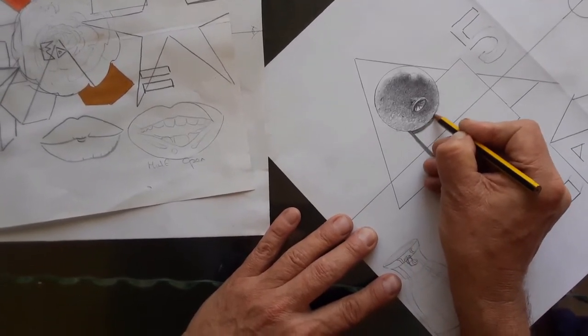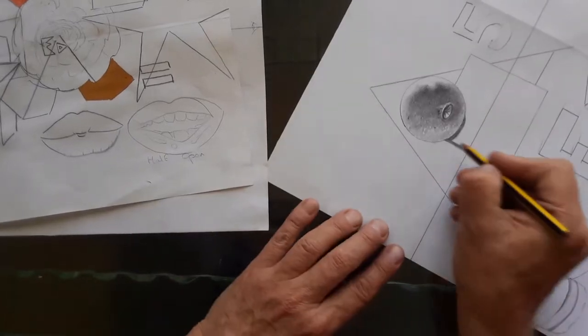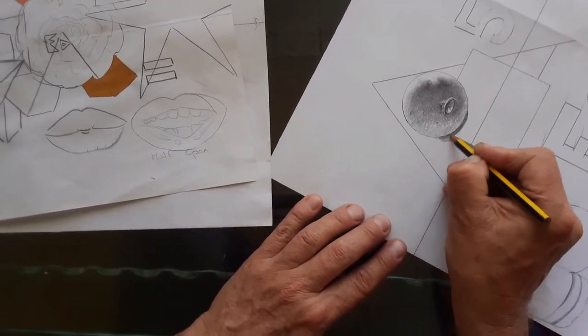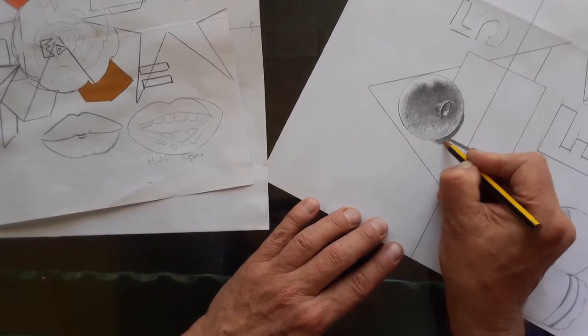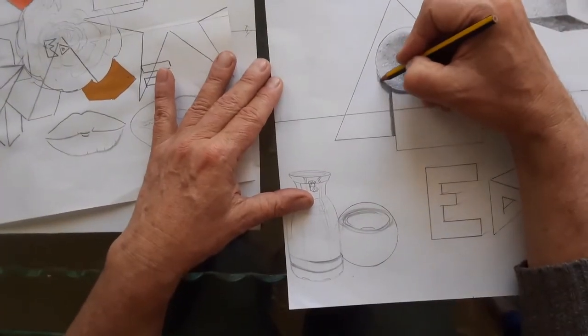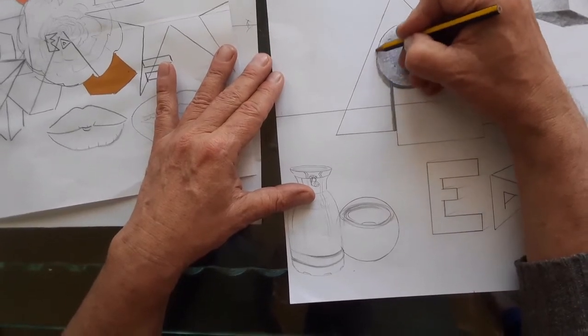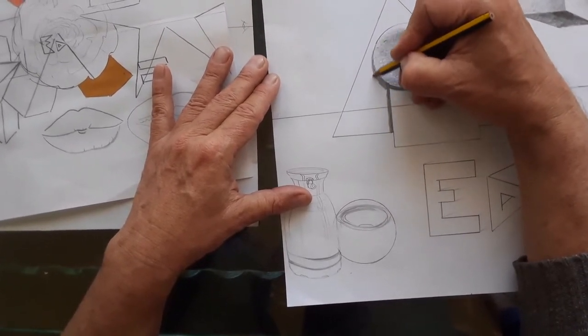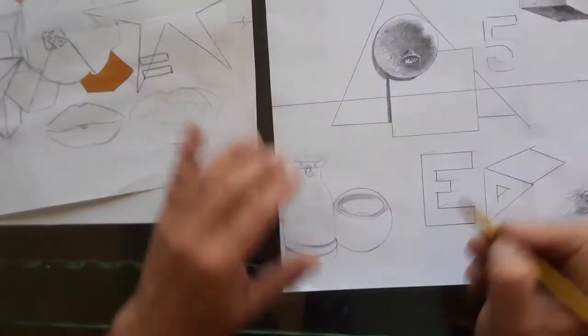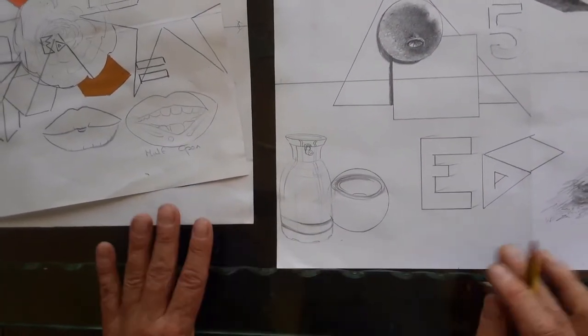The shadow becomes wider on the triangle because the triangle is further away from the square. So the shadow becomes wider. I want us all to demonstrate an understanding of shadows. There we are.